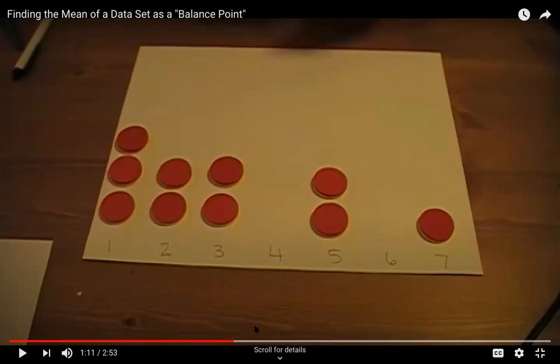Okay, so guys, can you explain to me what this data set shows us? What do we have above number 1? How many counters do we have? 3. What does this tell us? It tells us that 3 kids ate how many cookies? 1 cookie. Excellent. Then how many kids ate 2 cookies? 2. Okay, 2 kids ate 2 cookies. How many kids ate 3 cookies? 2.